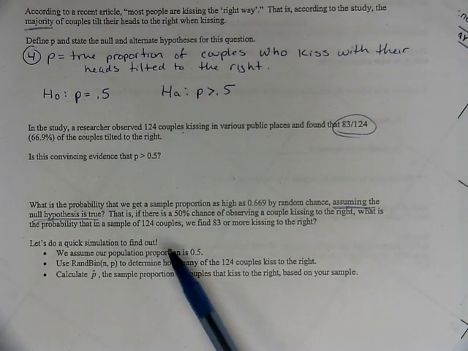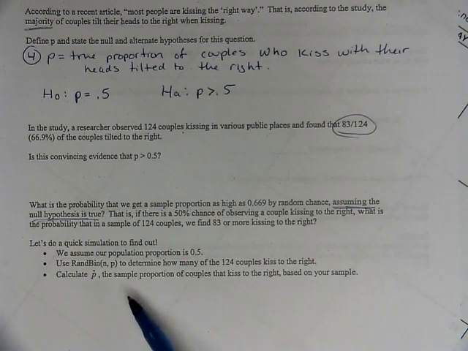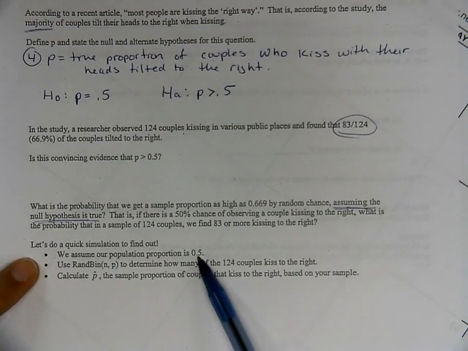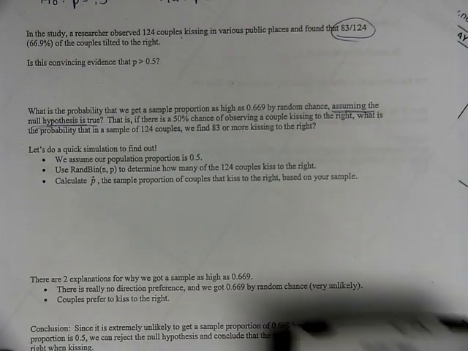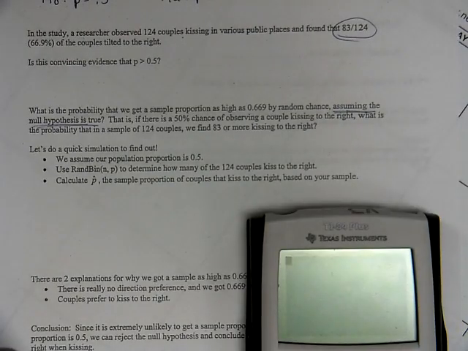So we're going to do a quick simulation to figure this out. We're going to assume our population proportion is 0.5. So everybody take your calculator. I think we have to do the birthday thing, otherwise we'll all get the same number. So put in your birthday, either the month, day, year, it doesn't matter. Hit the STO button.